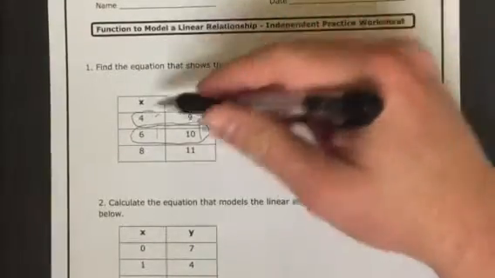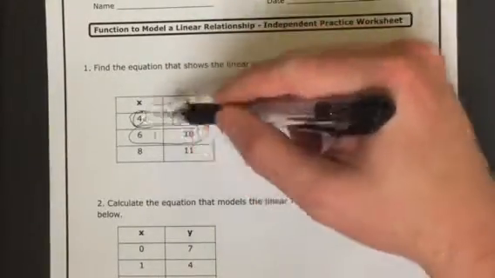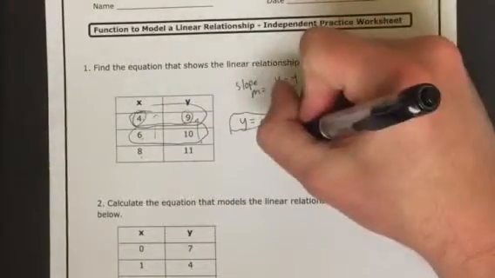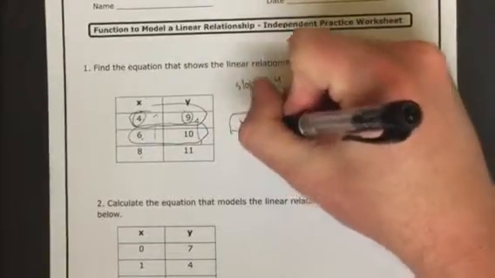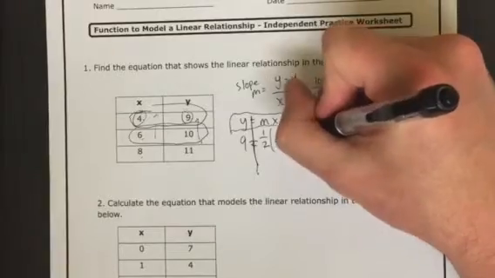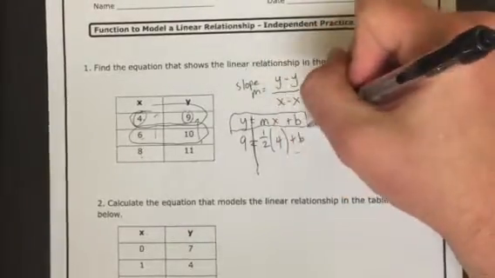So I'm going to pick one of the points. Let's just pick x and y right here. It doesn't matter which one I pick, I could pick any pair I want. So x is 4, so I'm going to go here under x and put 4, and y is 9, so I'm going to put 9. Okay, so now this is just like the equations unit we've been working on, so plus b, we need to find b. So I plugged in what I knew to find what I don't.